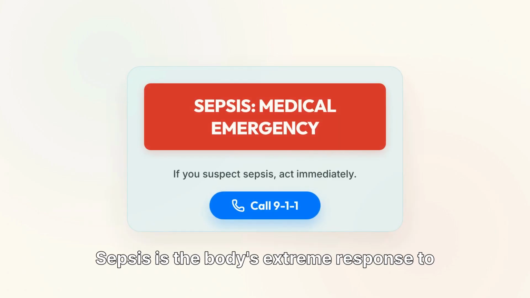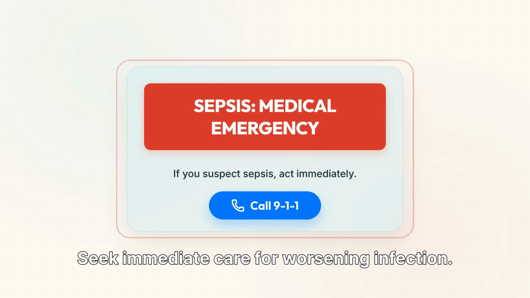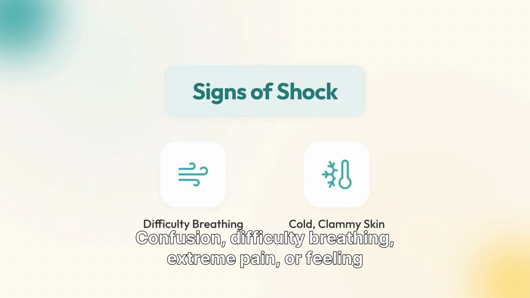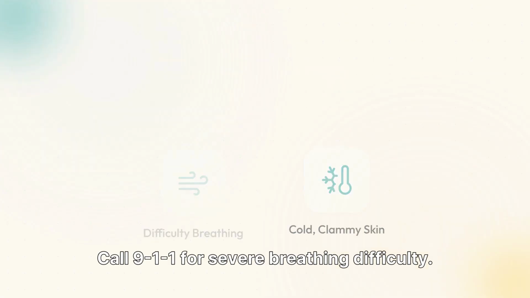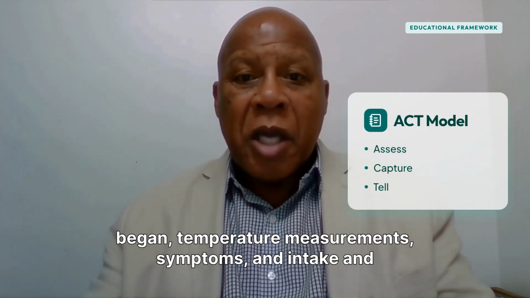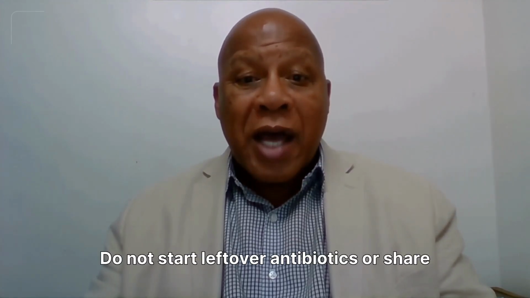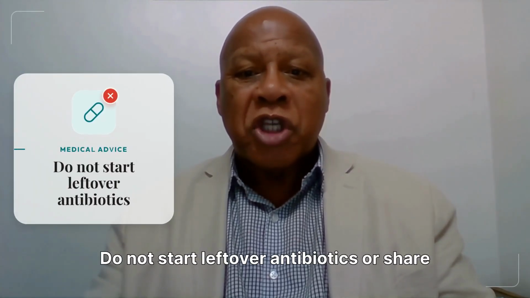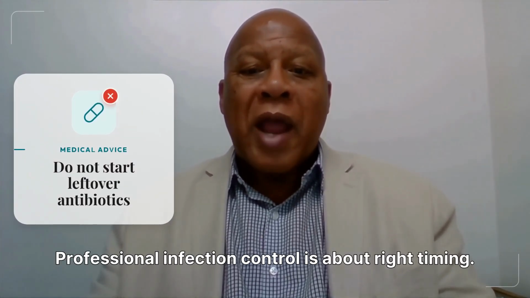Sepsis is the body's extreme response to infection and is a medical emergency. Seek immediate care for worsening infection, confusion, difficulty breathing, extreme pain, or feeling very cold and clammy. Call 911 for severe breathing difficulty. When reporting, be specific: when the change began, temperature measurements, symptoms, and intake and output. Do not start leftover antibiotics or share another person's medicine. Professional infection control is about right timing.